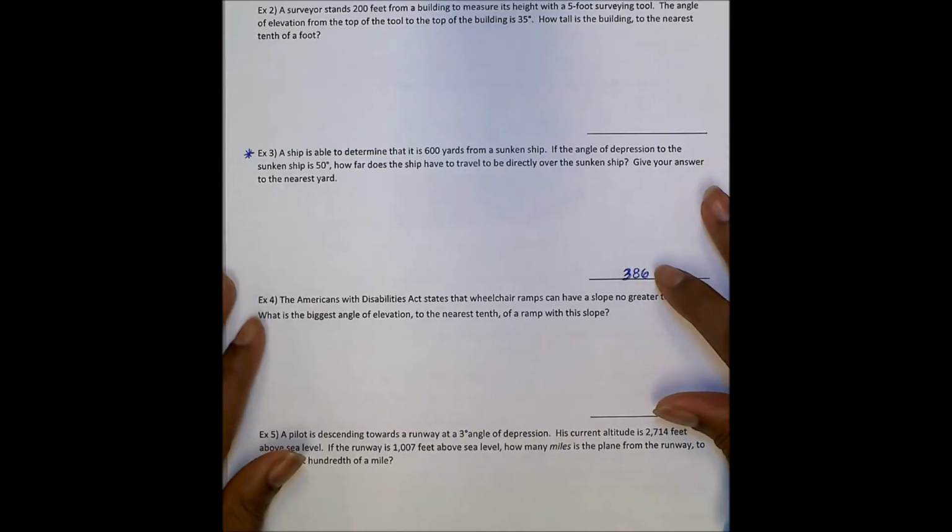Backside says a surveyor stands 200 feet from a building to measure its height with a 5-foot surveying tool. The angle of elevation from the top of the tool to the top of the building is 35 degrees. How tall is the building to the nearest tenth of a foot?